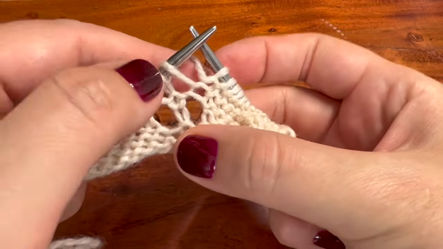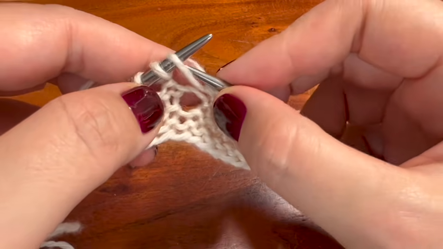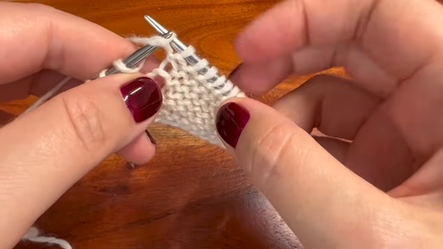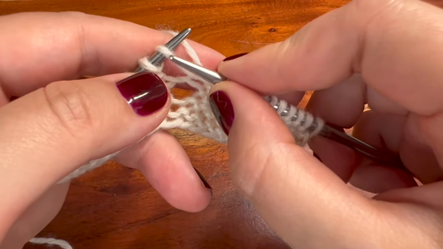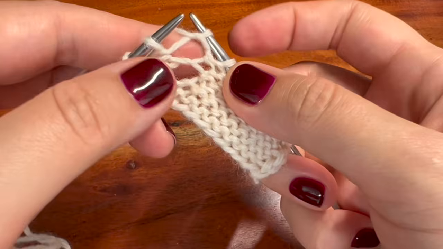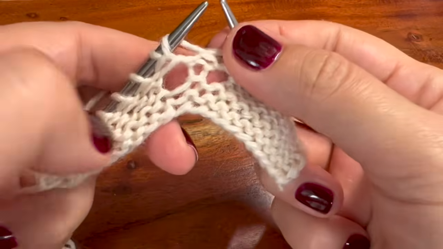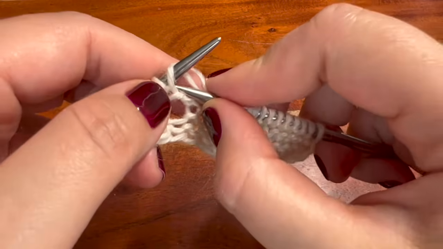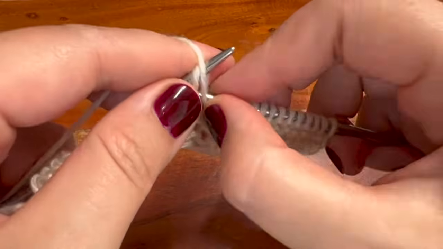Okay, here's my central stitch, and see this stitch, I just purl like all the rest because I have this leg in front very clearly, and if I purl it, there's no way it twists. Okay, a regular purl stitch, and here I have the same thing. If I go through the front loop, the stitch will be twisted.